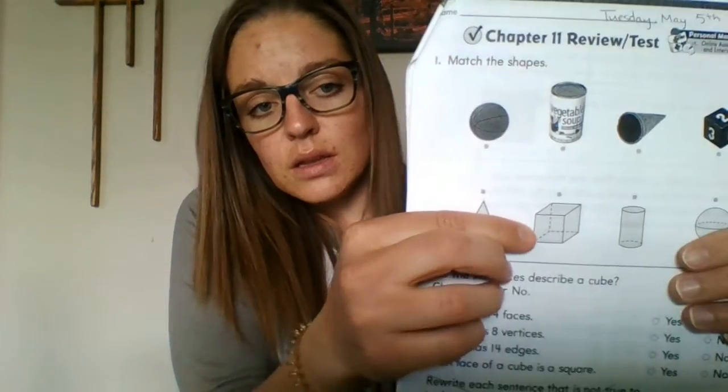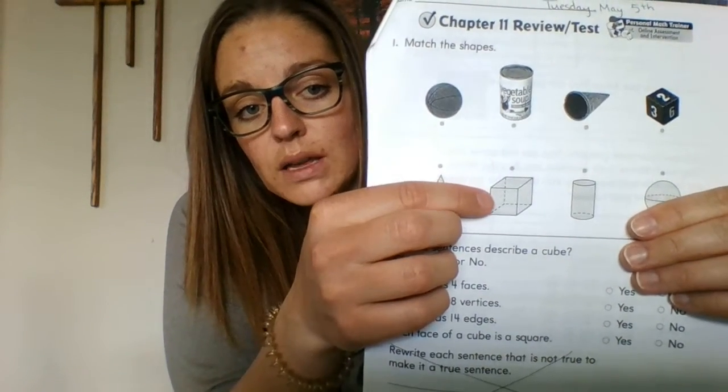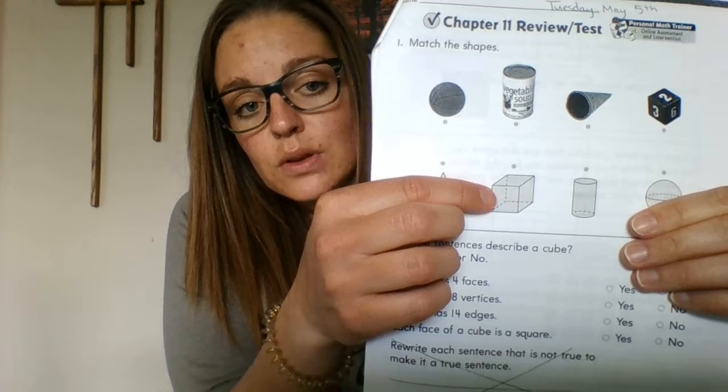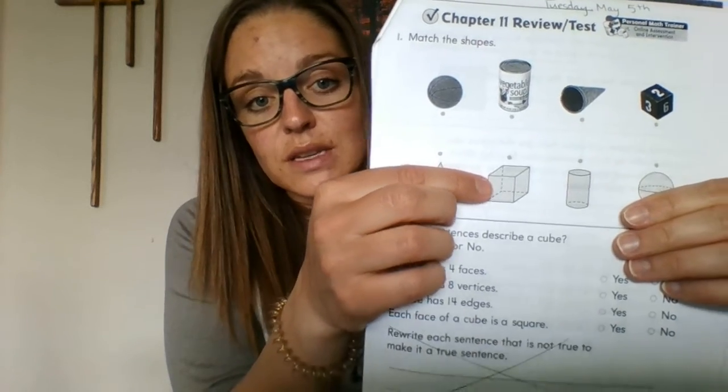So if you were to break this apart, would the face be a square? If you don't have an object that is shaped like a cube at home, you can always use this cube right here to help you count those faces, edges, and vertices. Okay, and then down below where it says rewrite each sentence that is not true to make it a true sentence, you don't have to do that part.